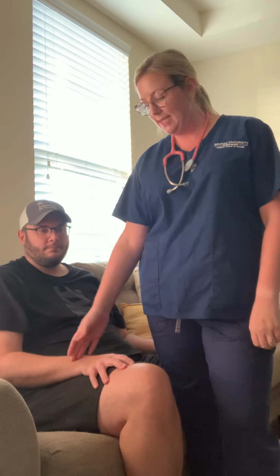So next I would look at his skin, noting the color, feeling the temperature of the skin, noting if he's diaphoretic, if there's any lesions or bruising or anything abnormal to the skin like that.